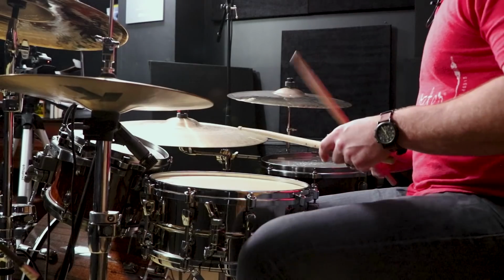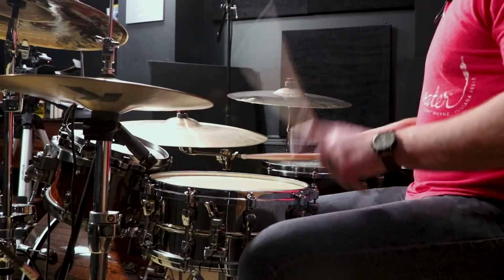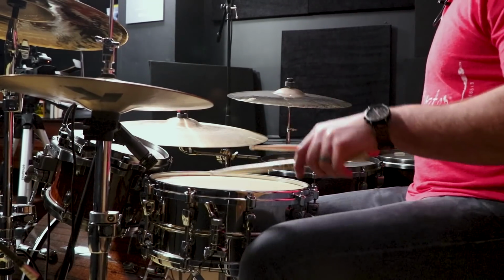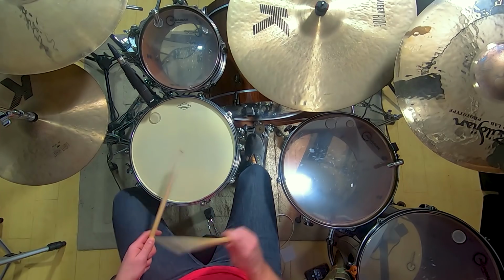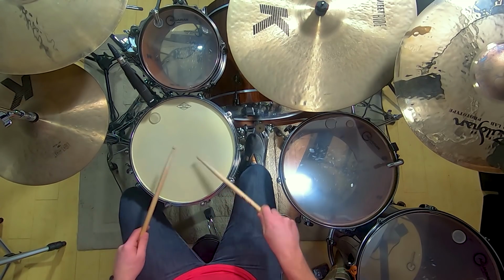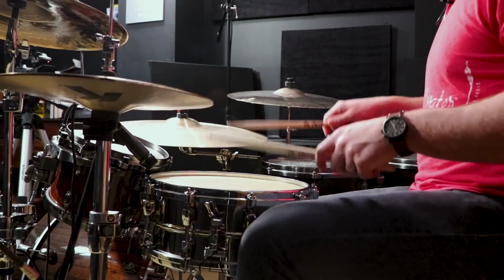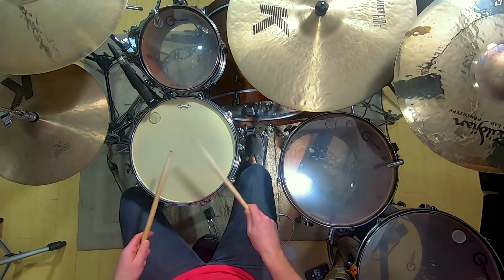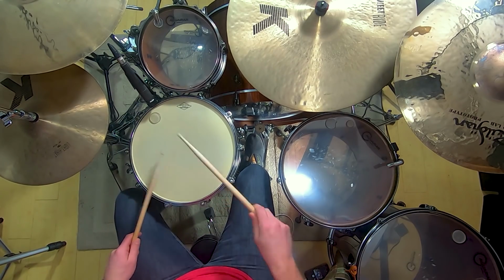Now the second measure, we're going to have 16th notes and we're going to accent every 3rd 16th note starting with the first one. So again, that's going to create a polyrhythm. First measure, second measure, together.